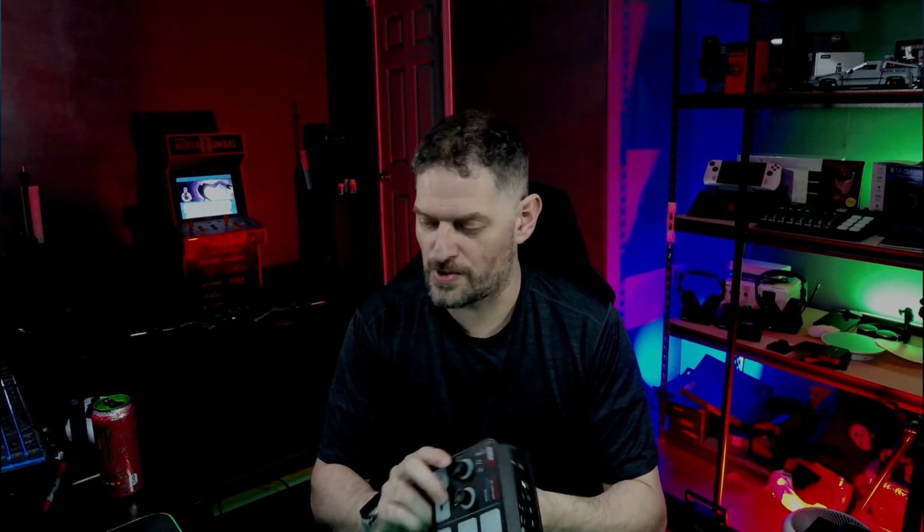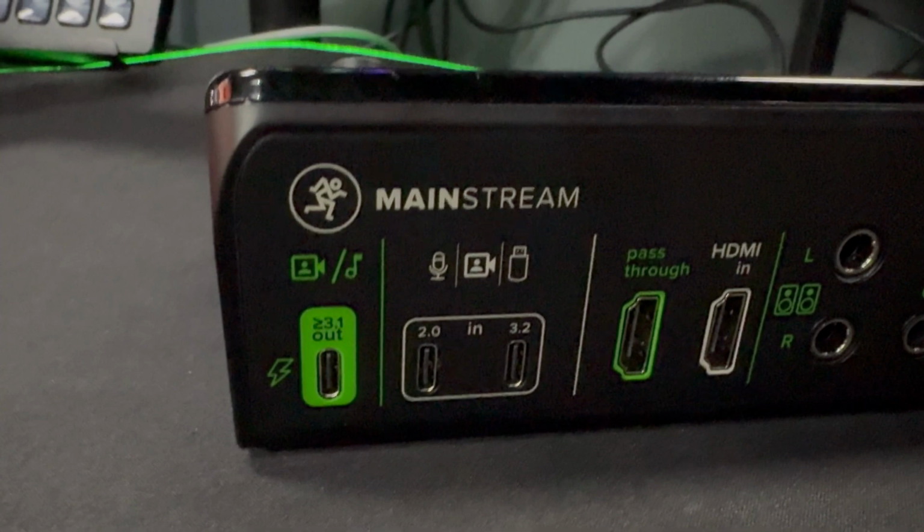The Rode Streamerx, same thing. You get a capture card and an audio device all-in-one, XLR, for $399. Now, you might be asking yourself, what's the difference? Why is one $100 more? We'll get into that. But first, let's look at the I/O on the devices. And we'll start with Mackie.